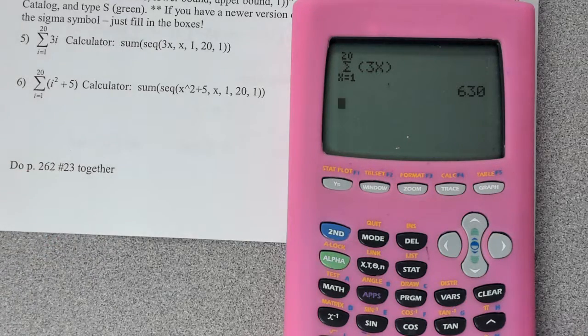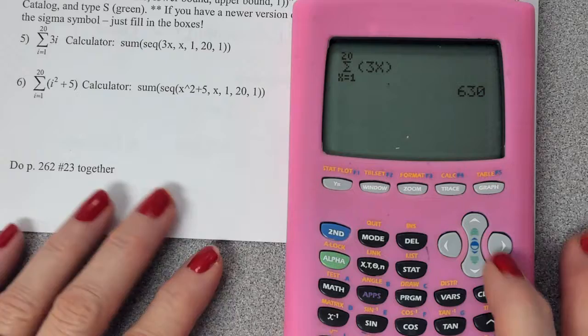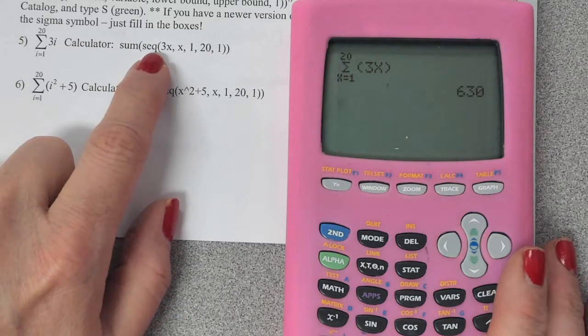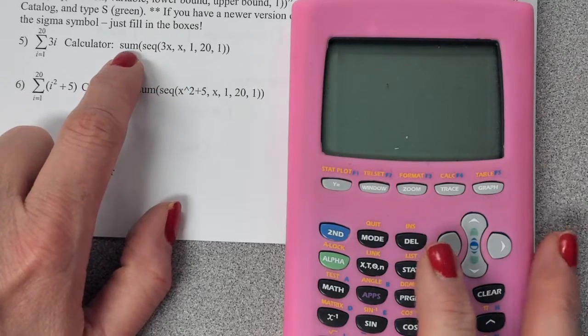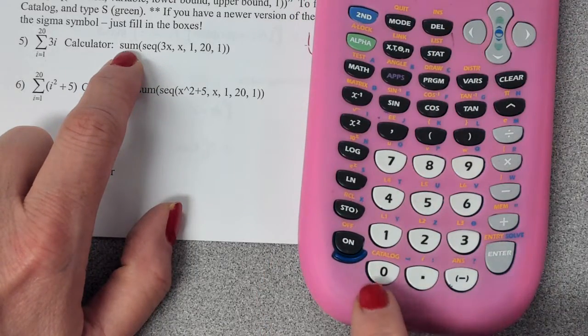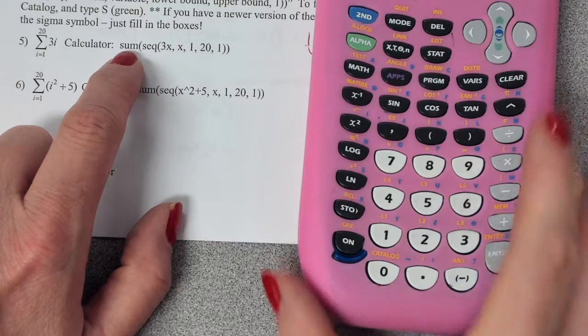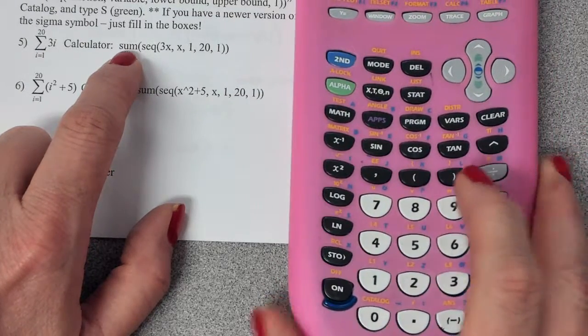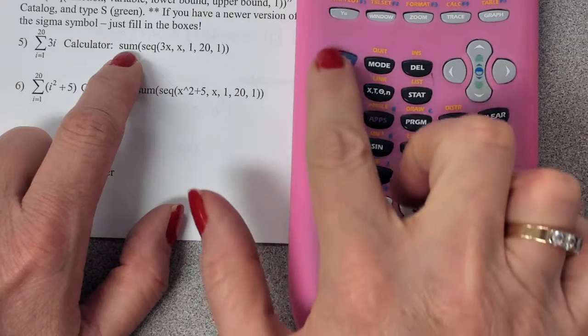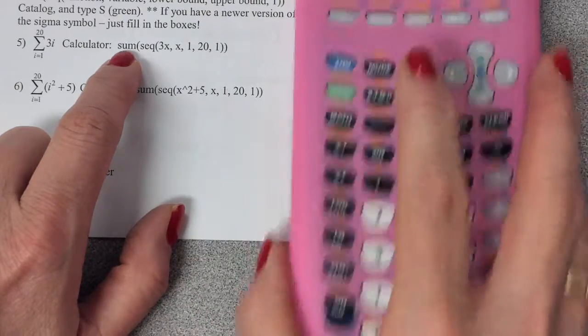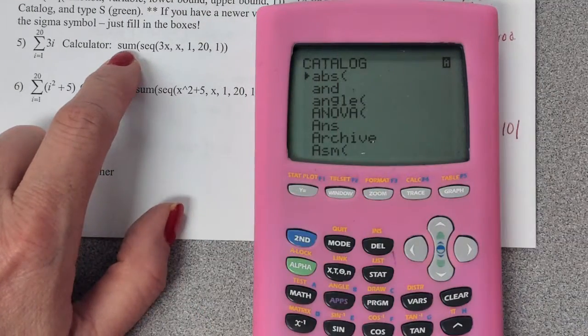Okay? So how many people have the summation on their calculator? All right, so quite a few, but some of you do not. If you do not, then this is the way that you have to type it in, and I'll show you how to do that. We have to find sum on the calculator. Everyone has this catalog button. When you get into college level math, you might need to find something, and everything on this calculator is located under the catalog. So go to second 0, and you're going to see a list of everything.